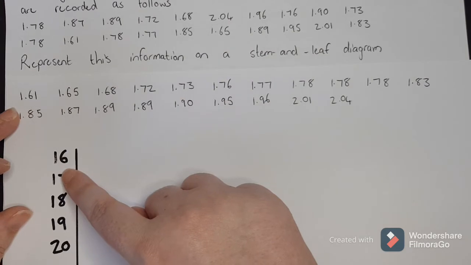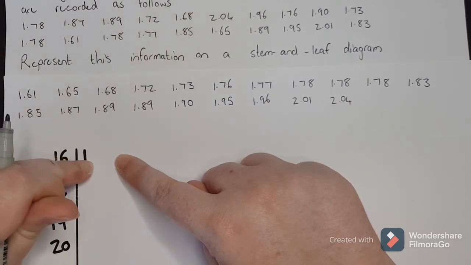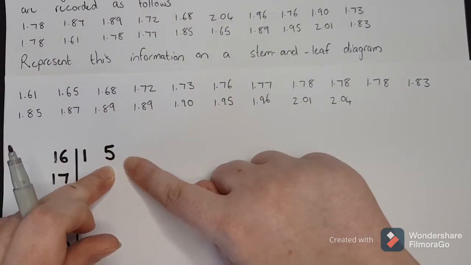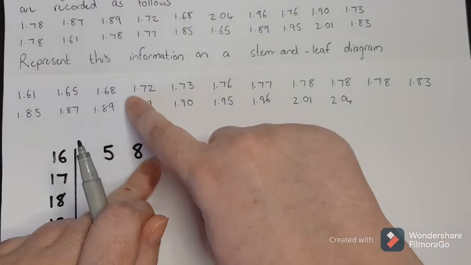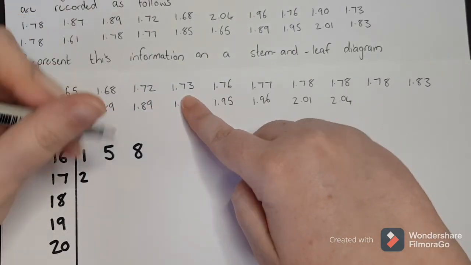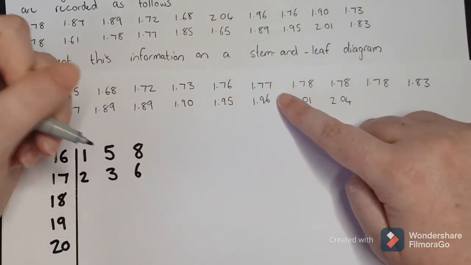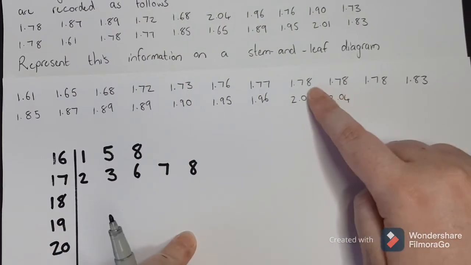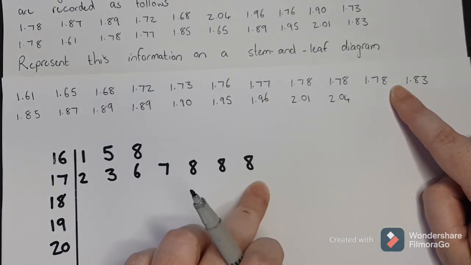Under 16, my first one was 161, which means I have 161. Then the next number, 165. So with a little bit of space between it, then I write a 5. Then the next one is going to be 8. Okay, and that's all my 6s. Then I move to the 17s. 172. Then the next one is 173. And remember, I put them in line. Next one, 176. Then 177, and then 178. And just like earlier, there is now 3 of them. So I need to say 8, and another 8, and another 8. I need to plot it 3 times.